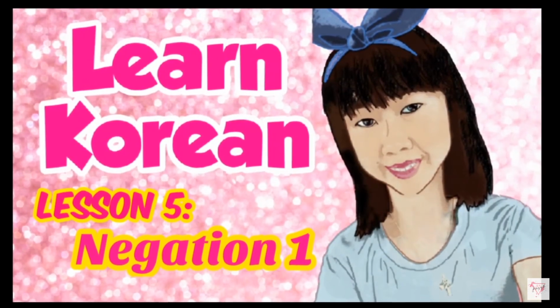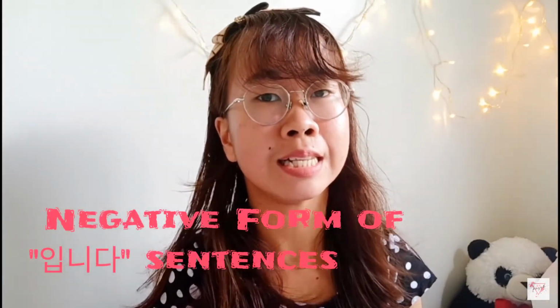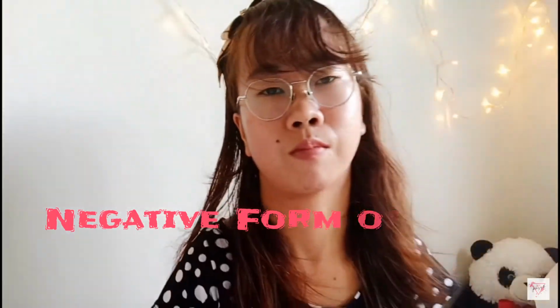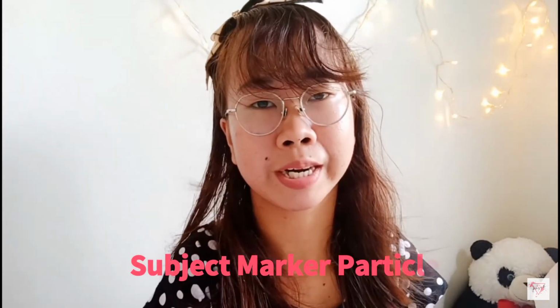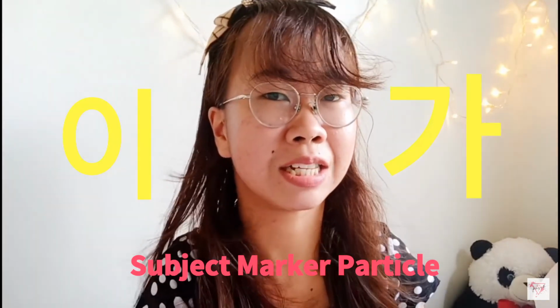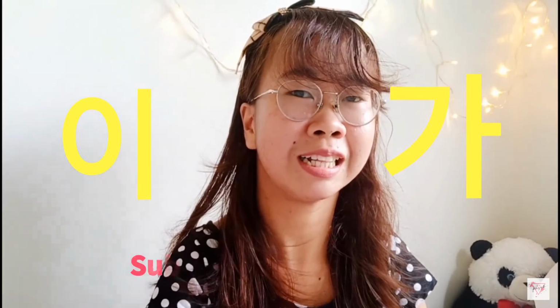Learn Korean Lesson 5: Negation 1. For today's lesson, we will learn how to make the negative form of ibnida sentences. For example, I am a Korean. Gagawin natin I am not a Korean. Ito po yung pag-aaralan natin kung paano gagawin yung 2 sentences na yun in Korean. Class, we will also discuss how to use the subject marker particles i and ga. So, come on. Let's start learning.